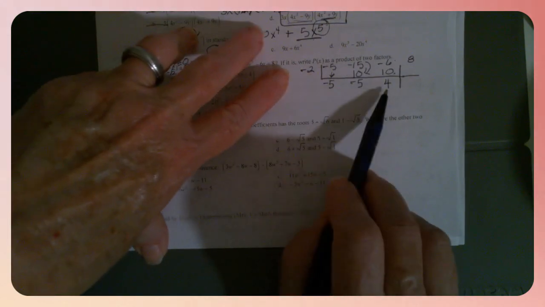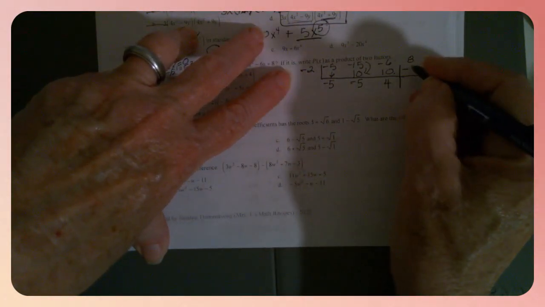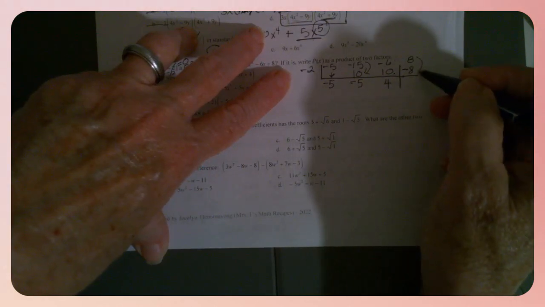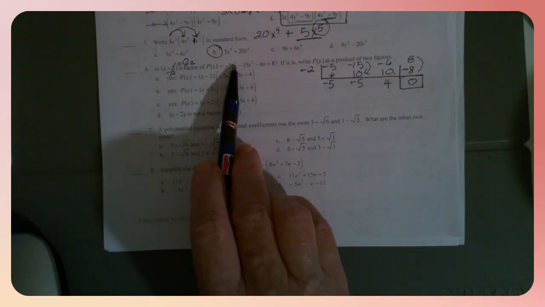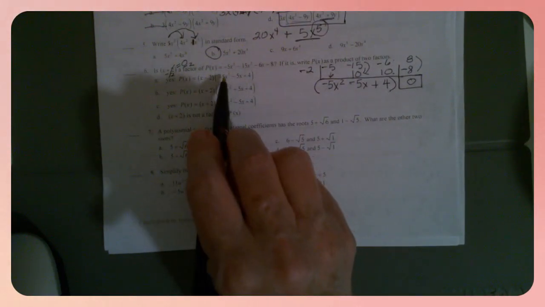All right, negative 2 times positive 4 is negative 8. Put that here, add, you get 0. So yes, this is a factor, so we're going to write it. Remember what we started with. We started with x to the third power, so this is going to be negative 5x squared minus 5x plus 4. So this is our second factor, but it's a trinomial.